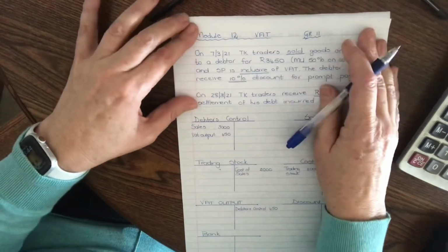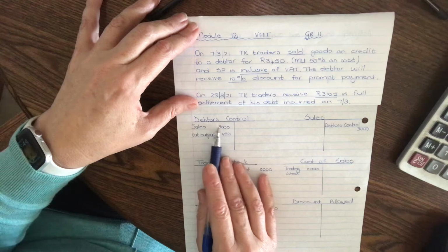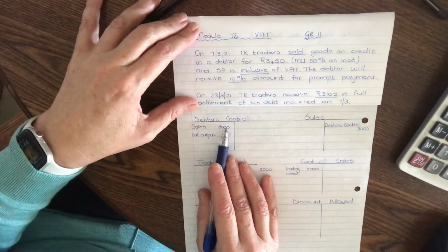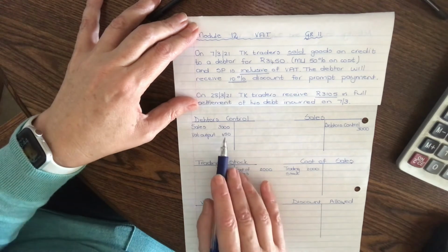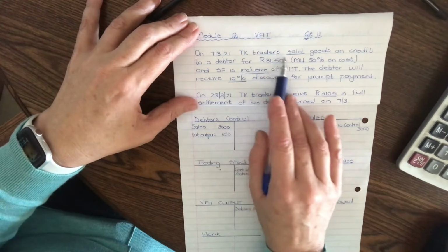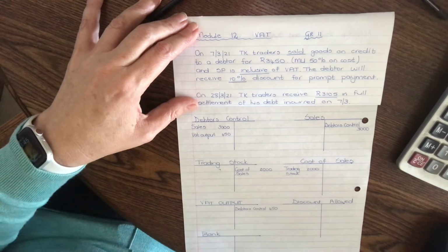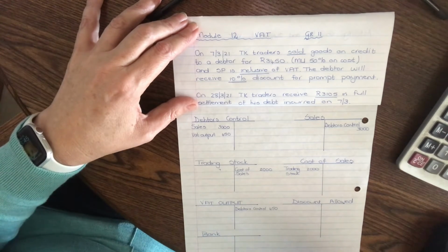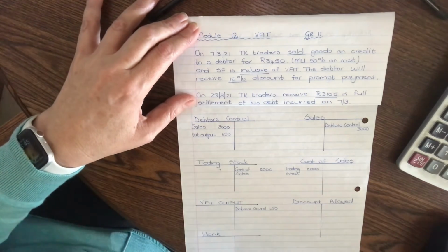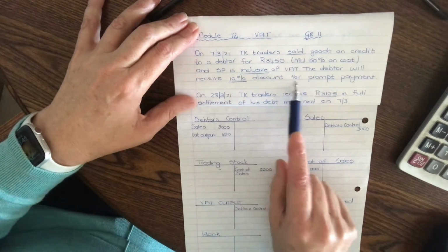So did you notice that I worked with the 3,000 Rand, and from the 3,000 Rand I deducted the markup to get the cost price. I did not include the 450 of the VAT in the selling price when I calculated what the cost price was. So first deduct your VAT amount and then calculate your cost price. Now let's go further. The debtor will receive a 10% discount for prompt payment.